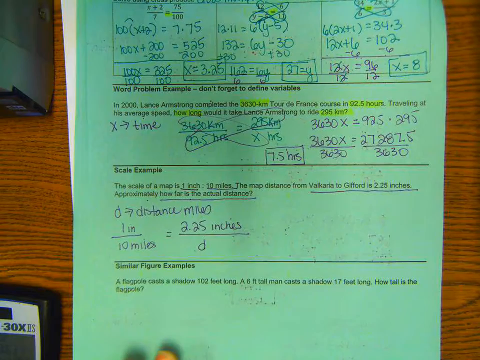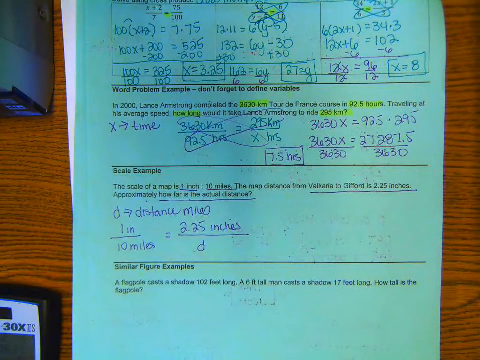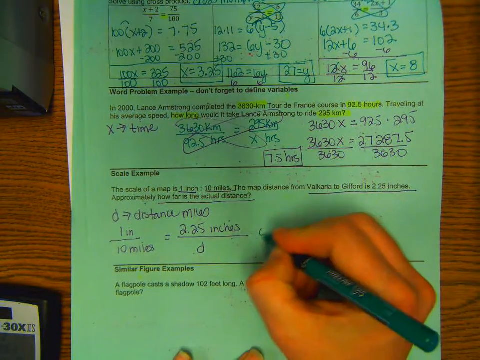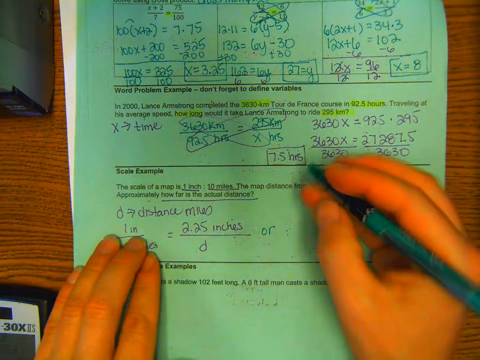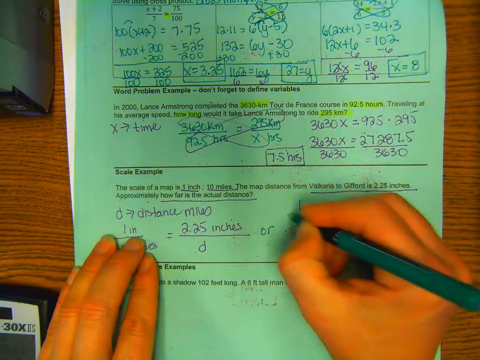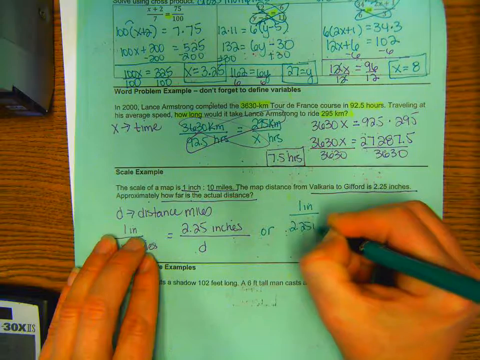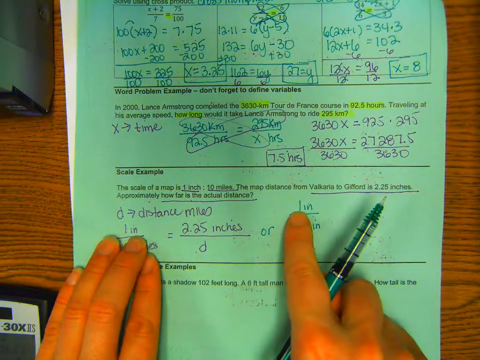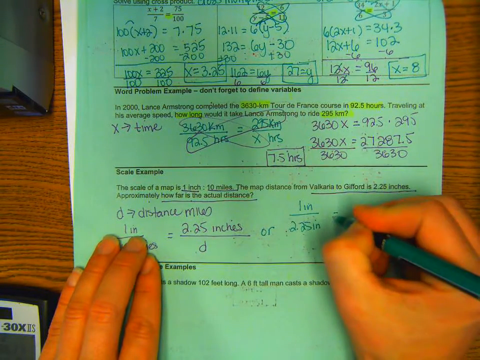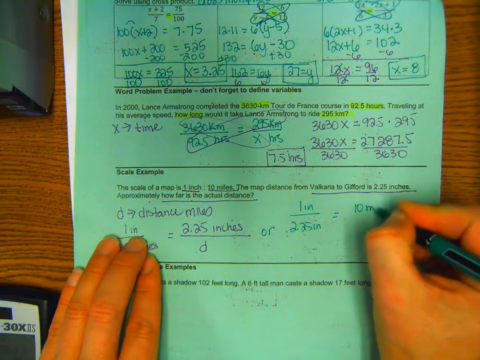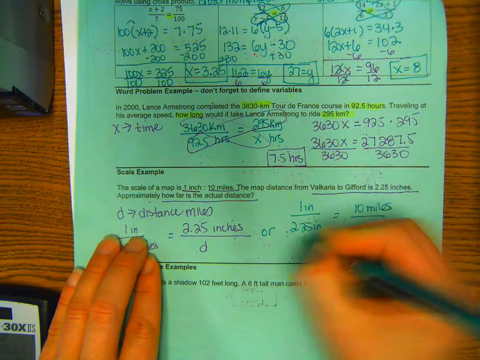Okay, now I'm going to show you another proportion on the board. Now I'll show it to you right here. Some people like to do it this way. They like to say 1 inch to 2.25 inches, and I say that's fine, as long as then you put the 1 inch with its correct miles on top. What does 1 inch go with? 10 miles, and the 2.25 goes with D.